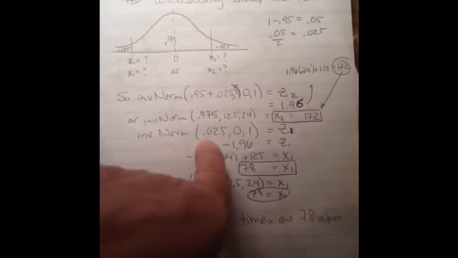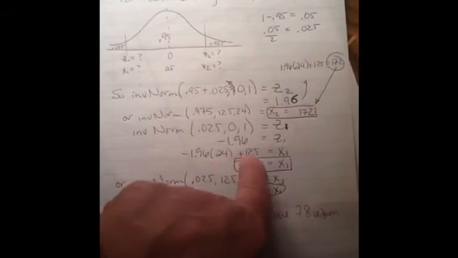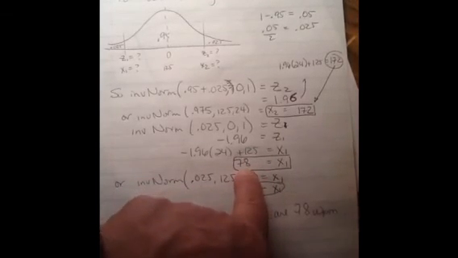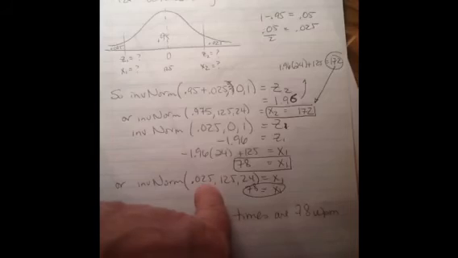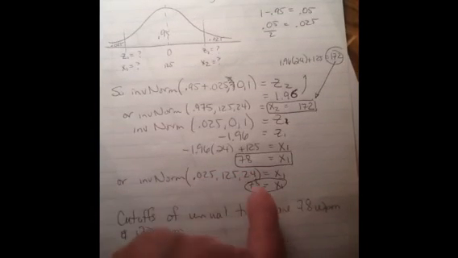Now, if I want to find this x2 value, I can use for z-scores 0.025, 0, 1, and I get my z-score to be negative 1.96, times the standard deviation plus the mean, and I get my lower score to be 78. Or I can just go directly through 0.025, the mean, the standard deviation, and get 78.